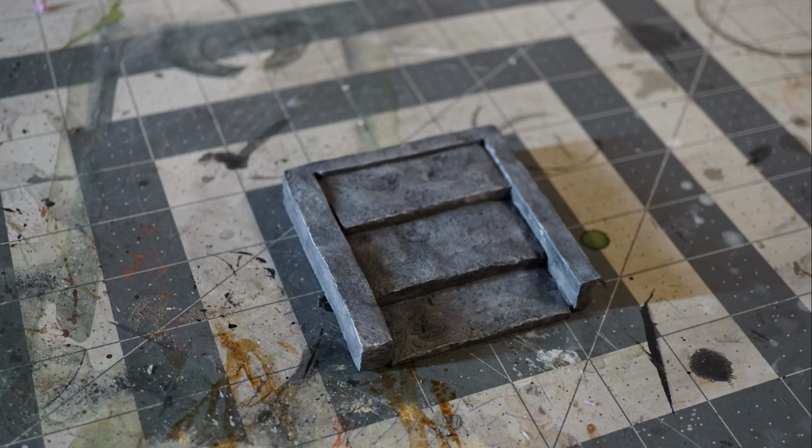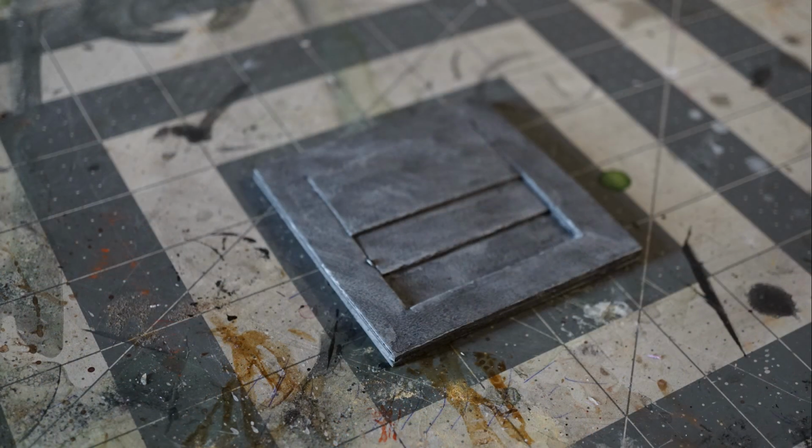Alright, let's move on and talk about the stairs. So once again, the techniques here are completely interchangeable, but obviously for something like stairs you get a lot more verticality from the XPS foam. This lends a greater sense of depth, whether the stairs are supposed to be going up or down. This just makes it seem more realistic and makes it pop more.